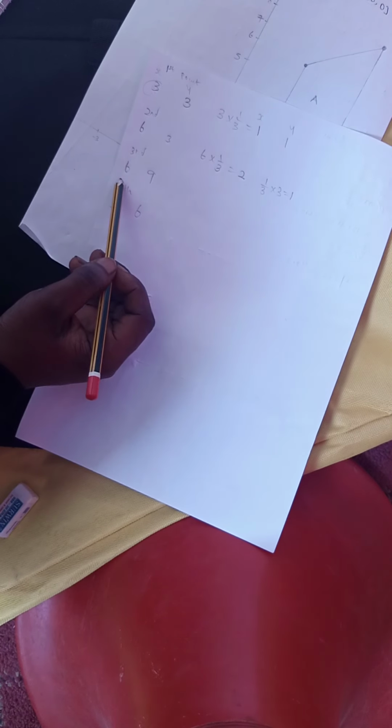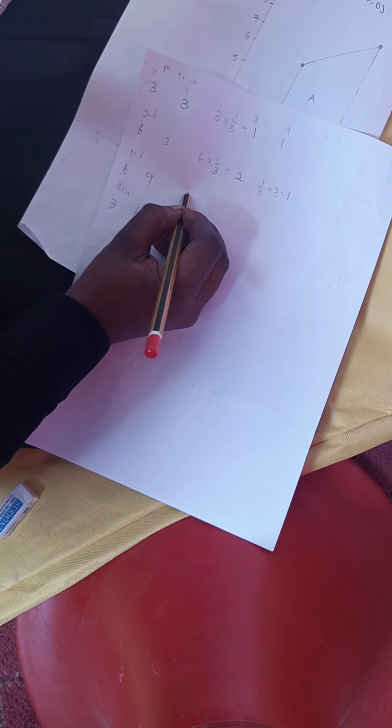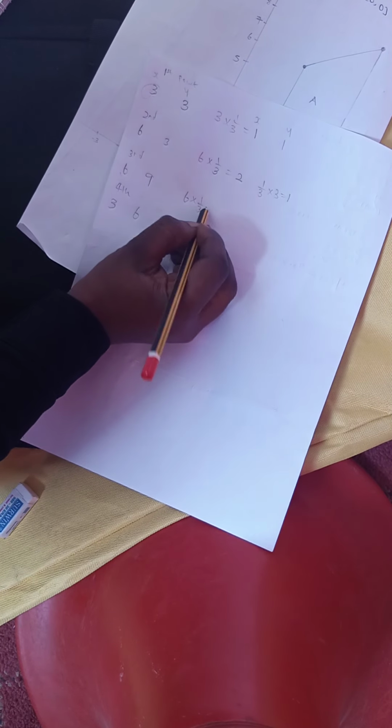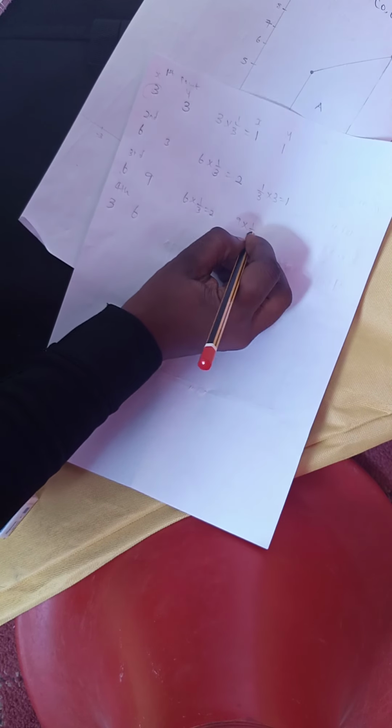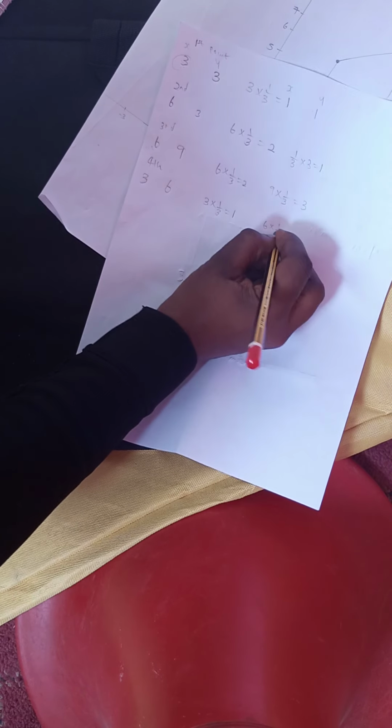So let's go to the third one. Let's do the same thing for the third point. So we have 6 times 1 over 3, that is 2, and we also have 9 times 1 over 3, and that is 3. So let's go to the last one. We have 3 times 1 over 3, which is 1, and we also have 6 times 1 over 3, which is 2. Good thing we've gotten every number for our new shape.